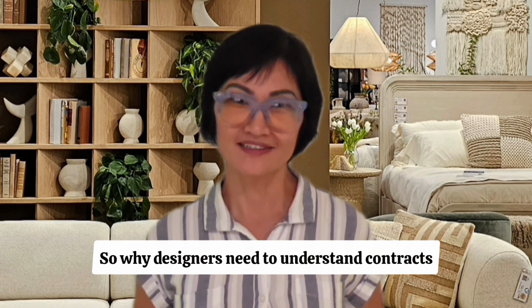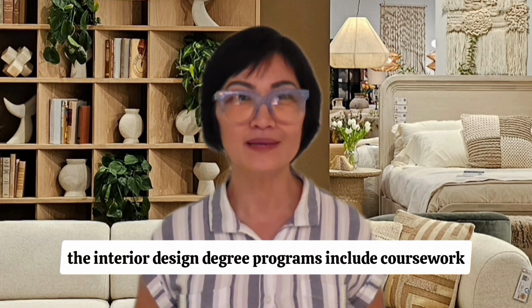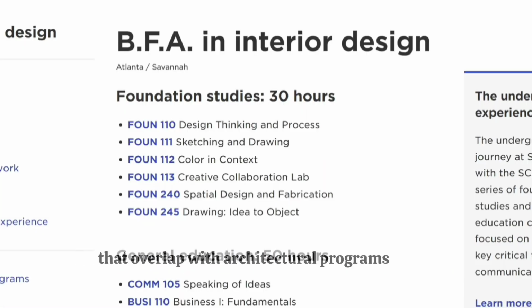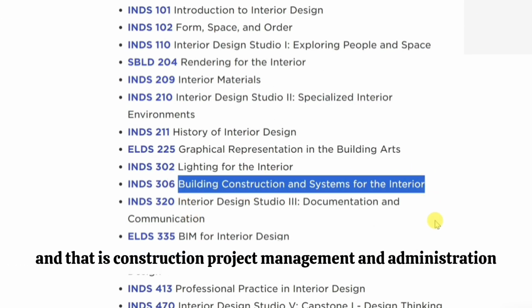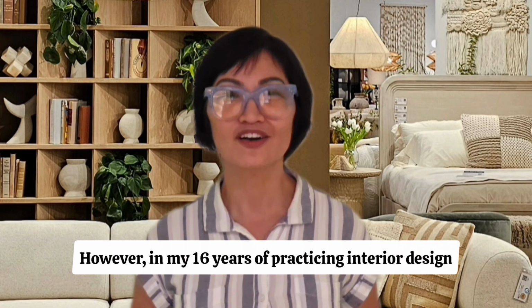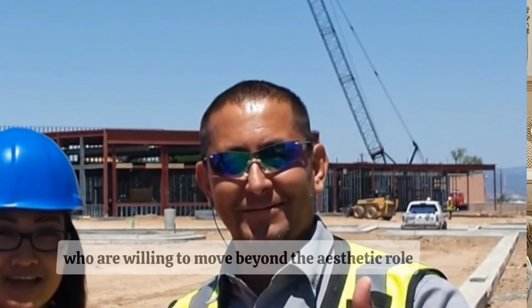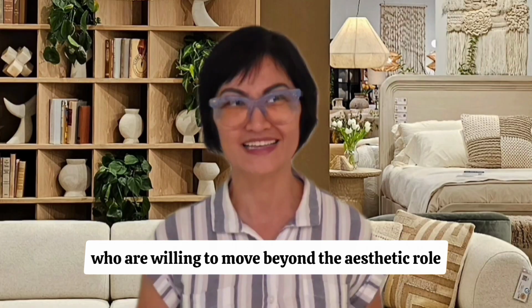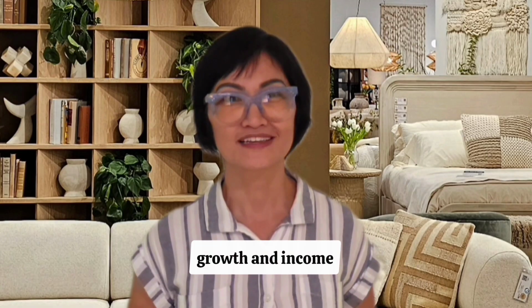So why do designers need to understand contracts? As I mentioned earlier in this module, interior design degree programs include coursework that overlaps with architecture programs, and that is construction project management and administration. However, in my 16 years of practicing interior design and construction project management, I don't think I ever met designers who are willing to move beyond the aesthetic role. And this is where many designers limit their growth and income.